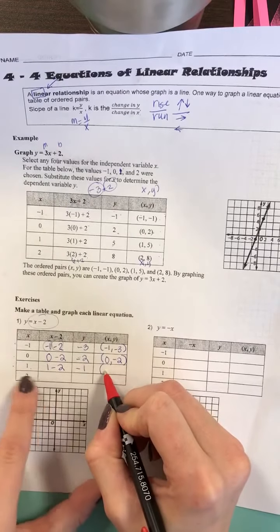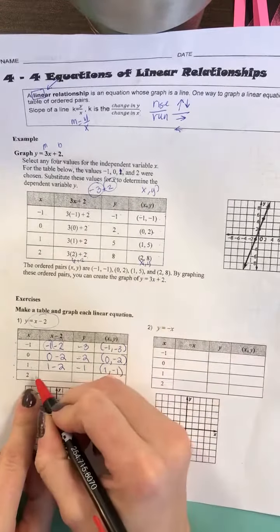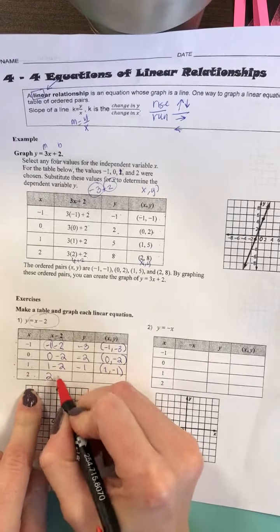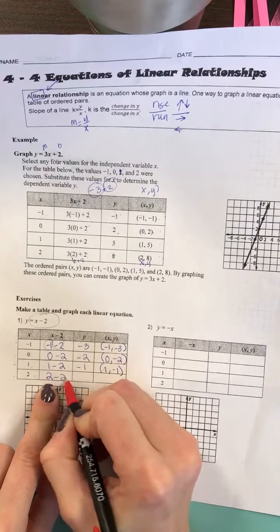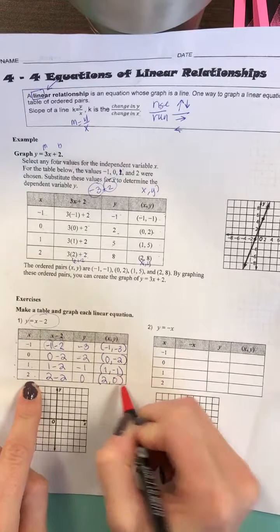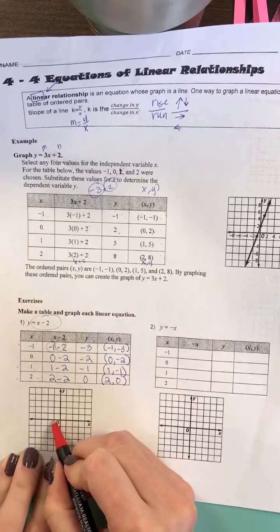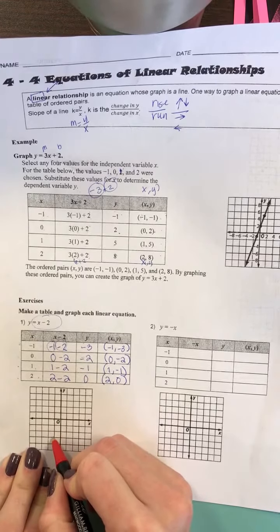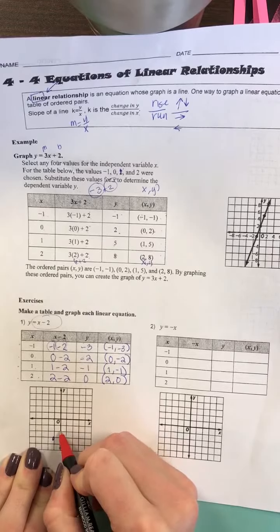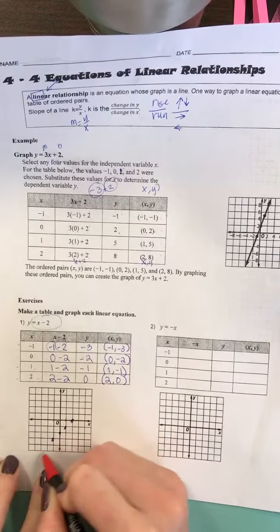That makes my new ordered pair 1, -1. Same thing here, plug in 2 for x, so 2 minus 2 is 0. So my new ordered pair is 2 and 0. And we can go to the graph and we can plot those points: -1, -3, 0, -2, 1, -1, and 2, 0.